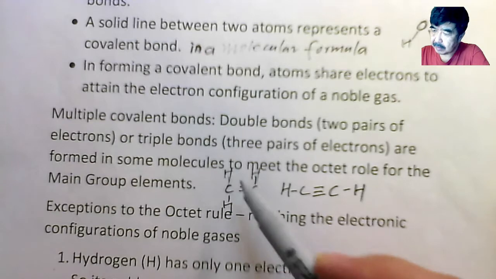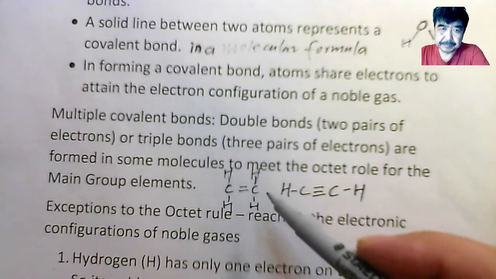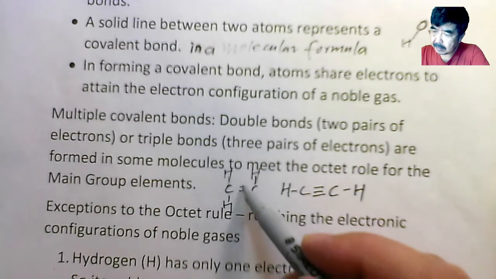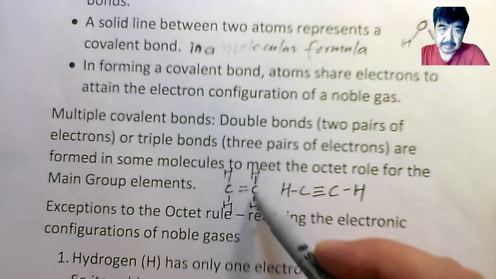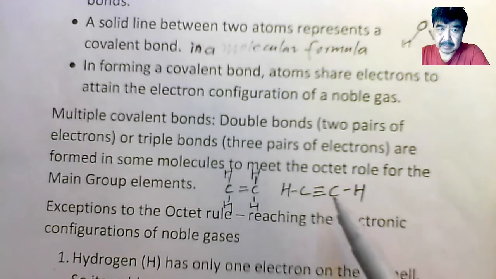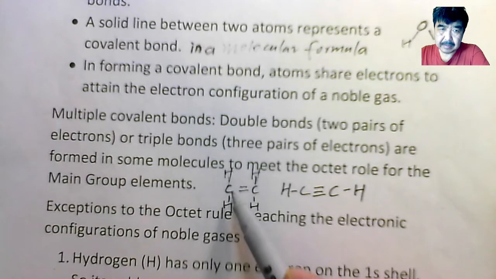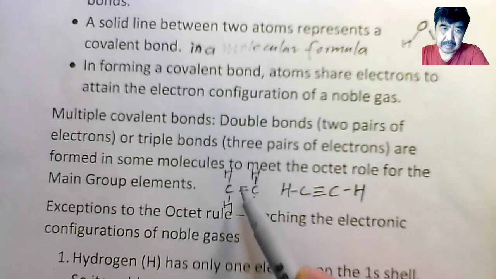Let's take these two molecules here. You can see the double bond between two carbons, and this one has a triple bond. The carbon is surrounded by 4 bonds in total. Here, the 1 H, 1, 2, and 2 here is a total of 4.